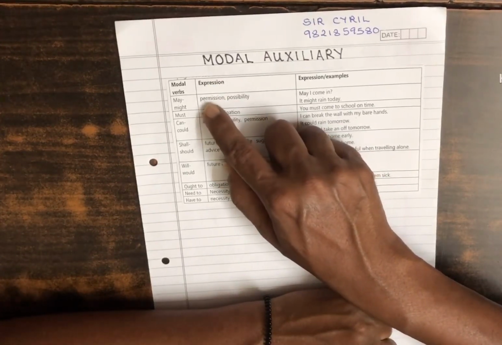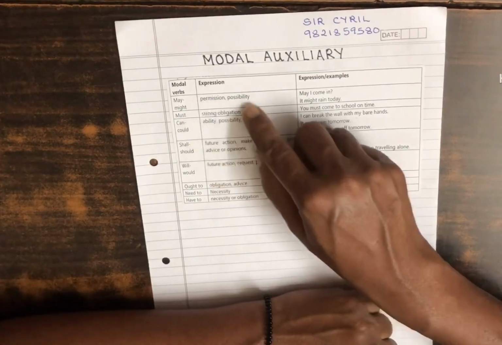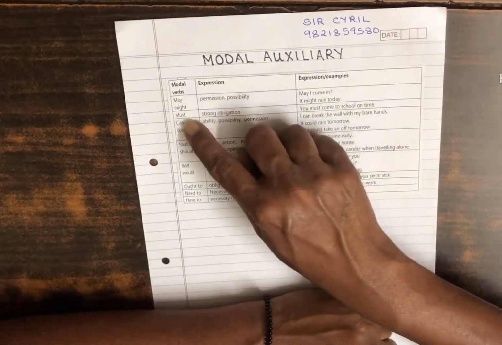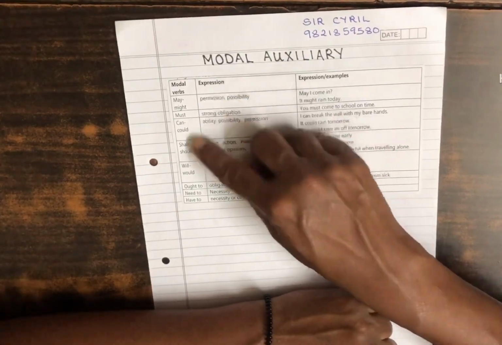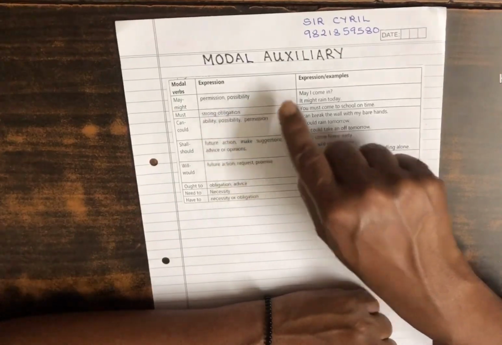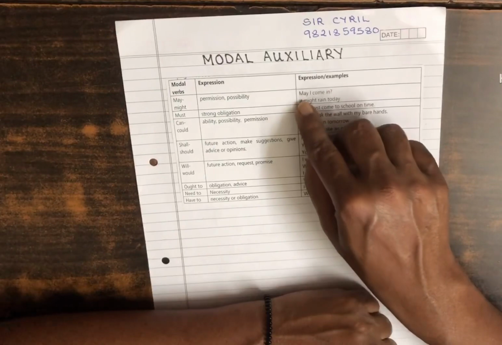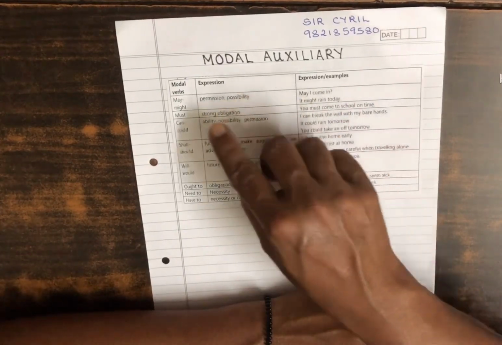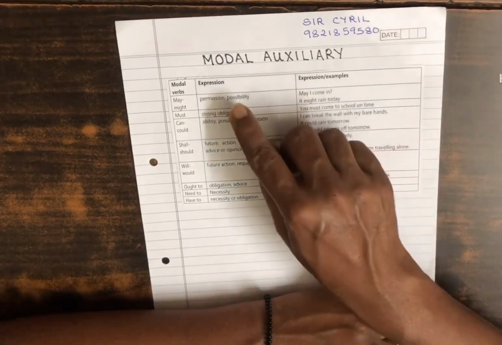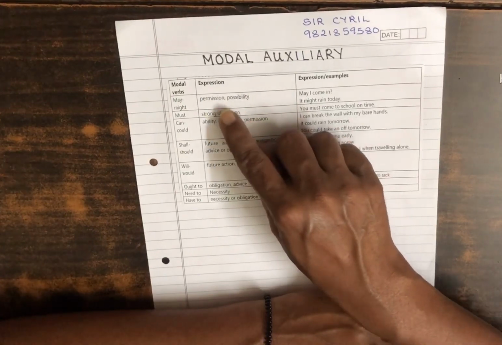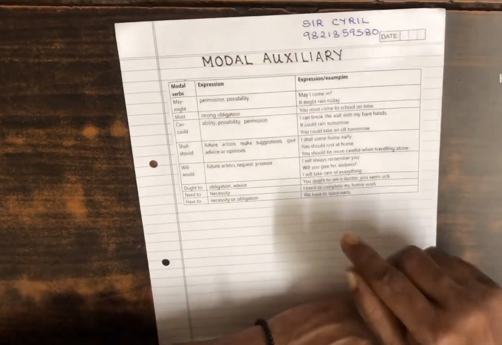May is permission, might is possibility, must is obligation. So same way learn the entire table, you will be able to get your 2 marks. For example, may I come in? So may, you have to write, is the modal auxiliary and the function is permission. So you get your 2 marks.